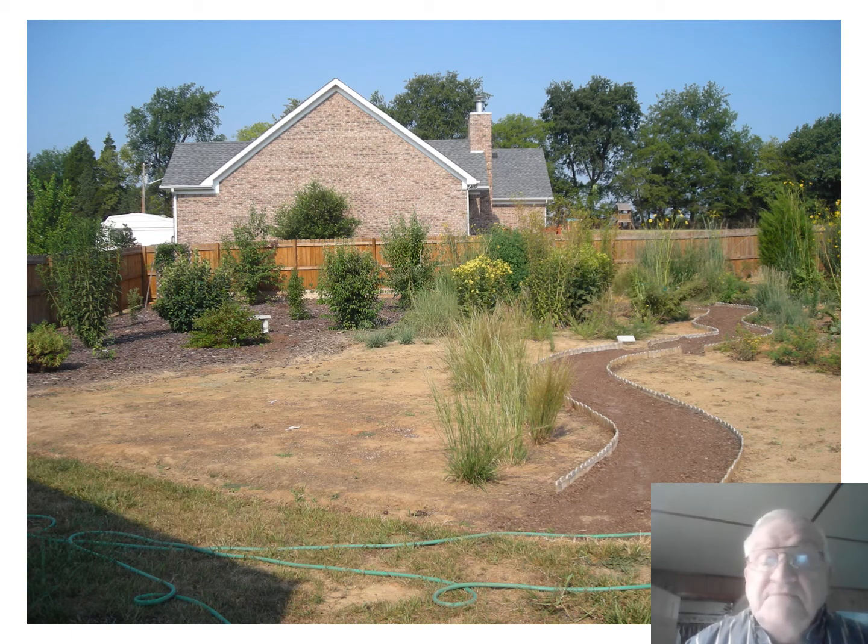Now, these bare areas on the right and the left, I put some clover in there, a native clover called buffalo clover, later on. And I'll have closer up pictures of most of these plants later, but this is a cup plant, a silphium. This one is a vernal witch hazel, and that's one of the first plants to bloom in the spring.